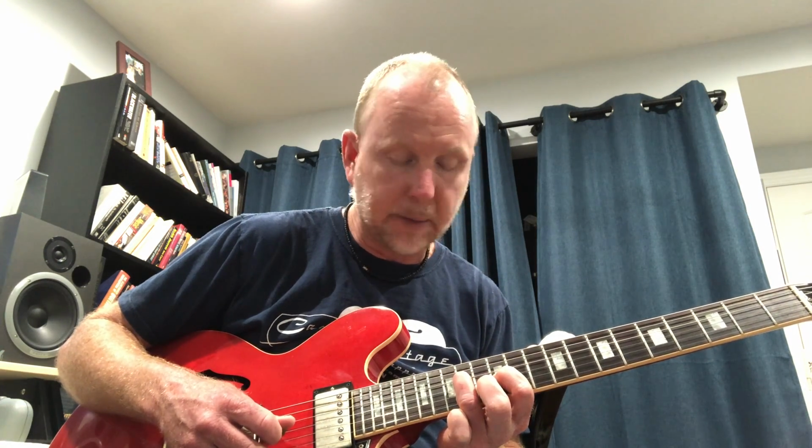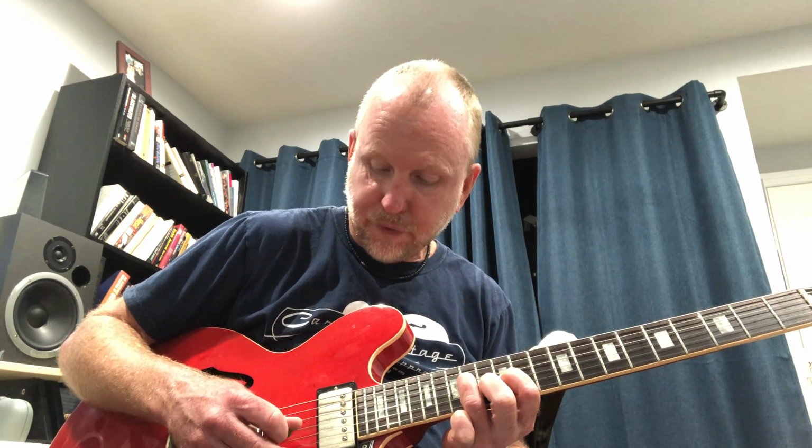Okay, the next one on this set is going to be on the 14th fret, 13th, 14th, 12th, and 13th, okay? 3rd, 5th, root. Okay, so the root is on the second string. Take that around. Okay, so on this set we have this one, and this one.